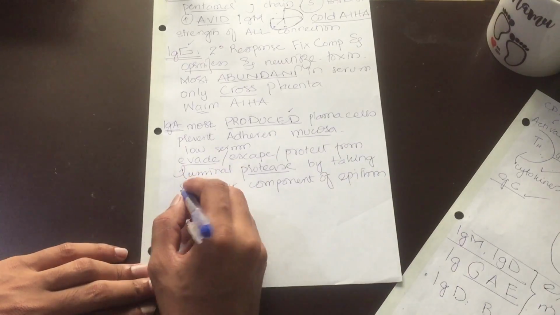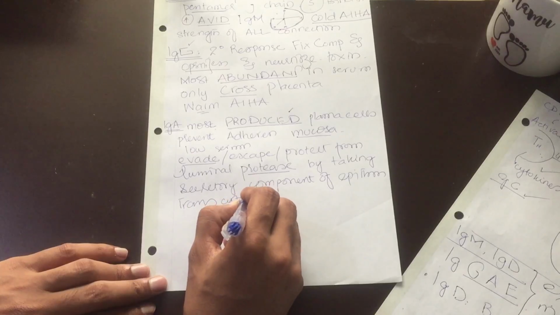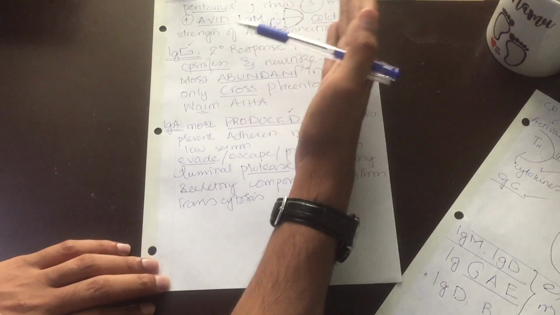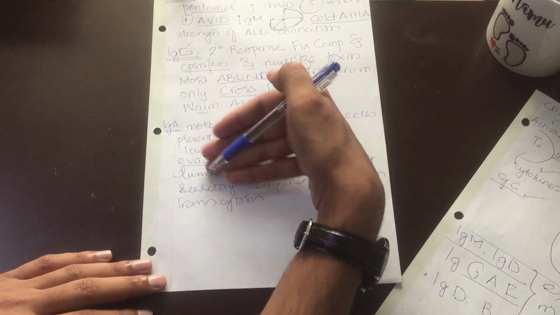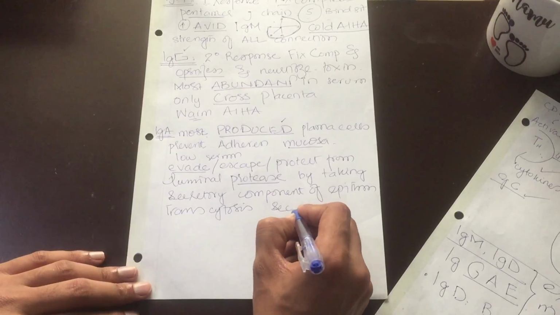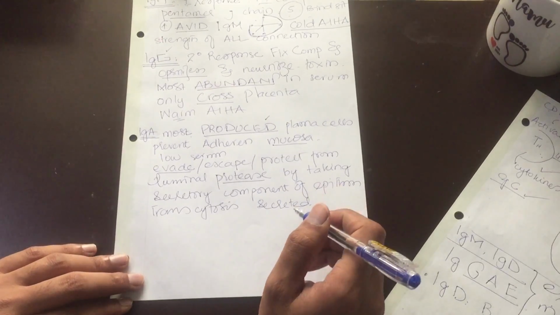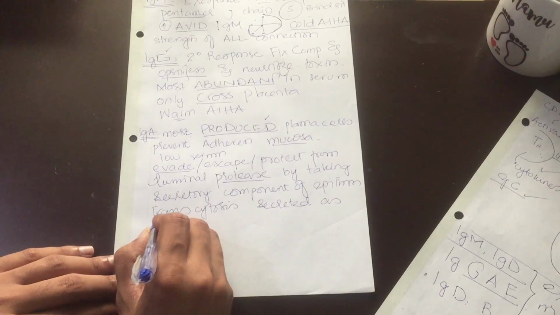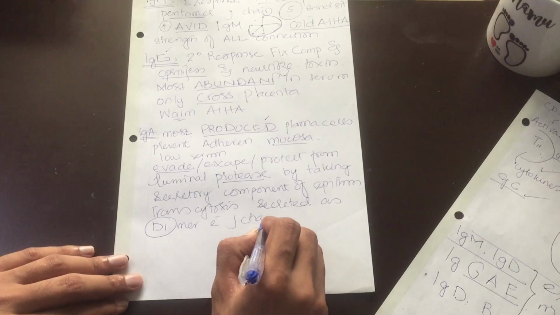It is the only immunoglobulin which transcytoses. It goes from one side of the epithelium across the whole epithelium, taking up the secretory component, and is secreted from the other side of the epithelial cell as a dimer with J chain.